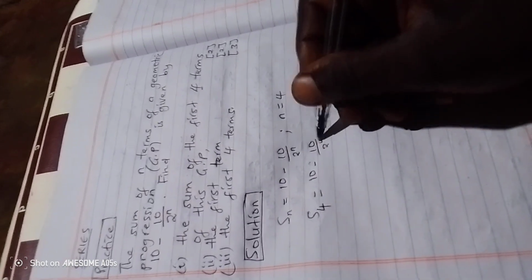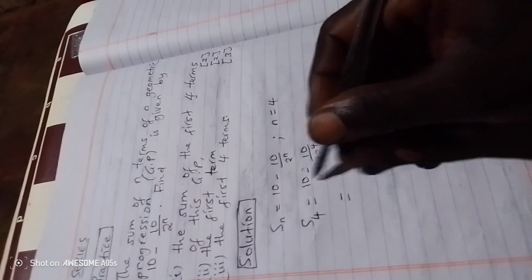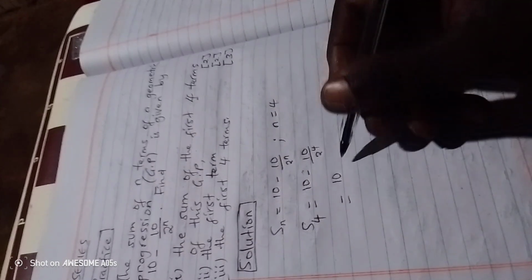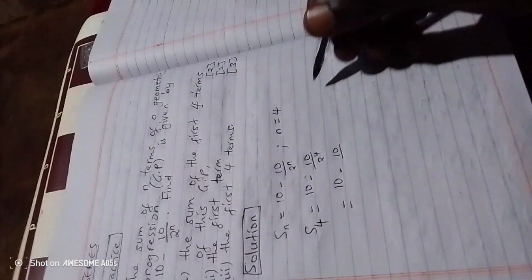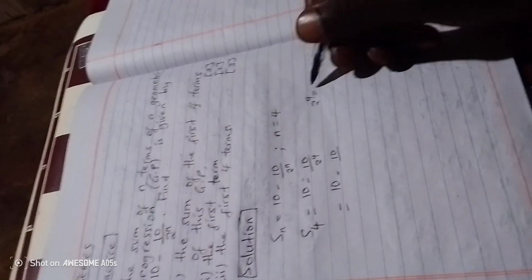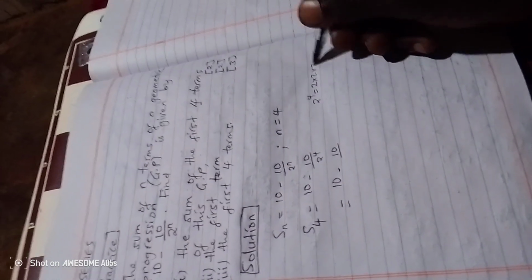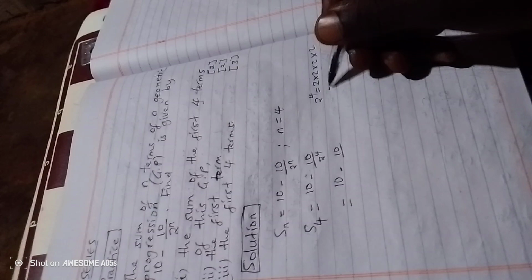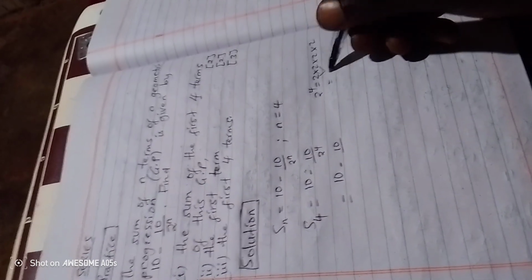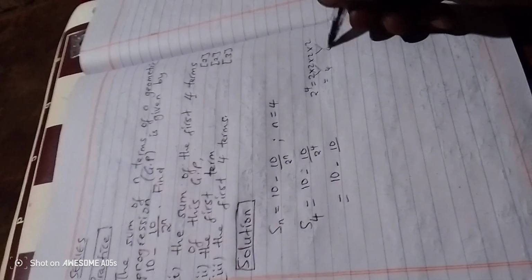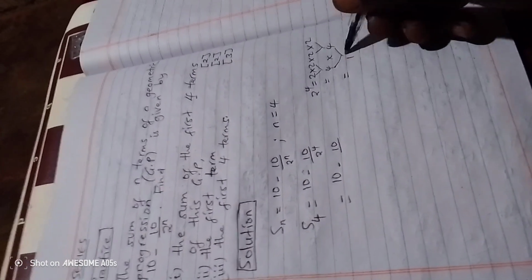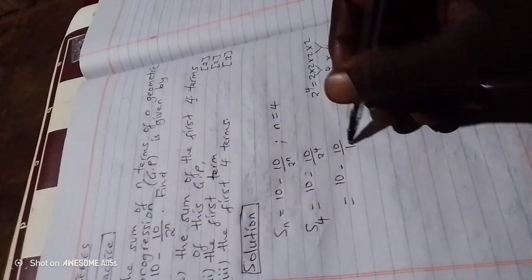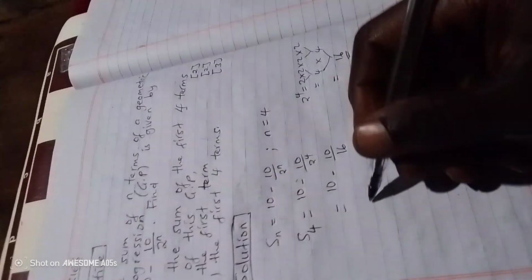Then this 2 will be to the power 4. From there, 10, I'll just drop it. I'll say 10. Then 2 to the power 4 means 2 times 2 times 2 times 2, which is 2 times 2, we can have a 4, and then this also has a 4. Then finally, 4 times 4, it will be 16. So we are going to have 16 down there.